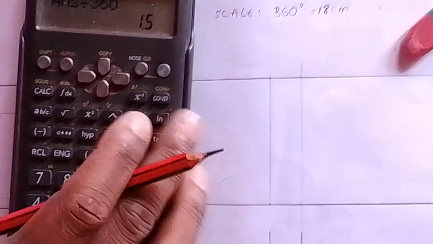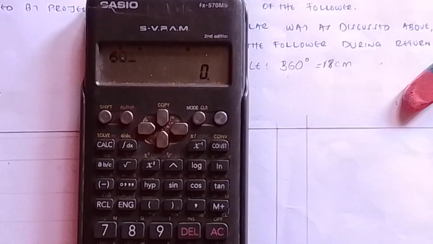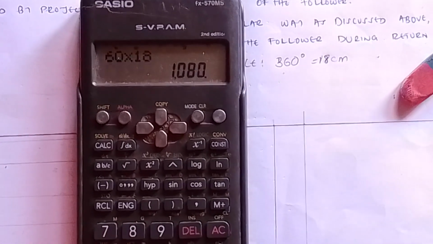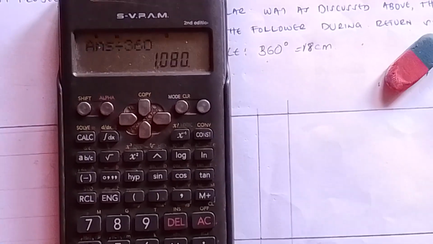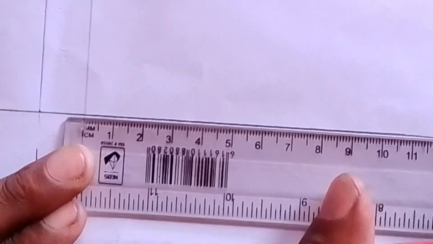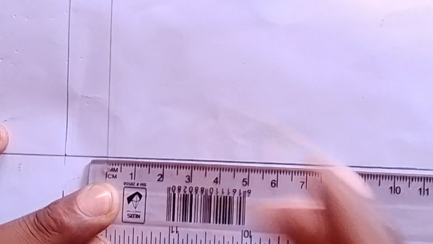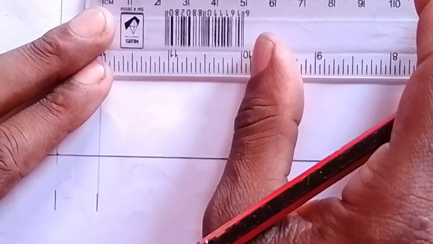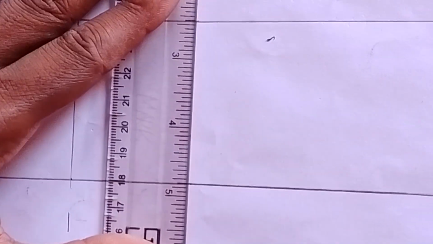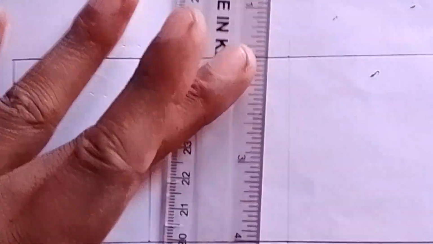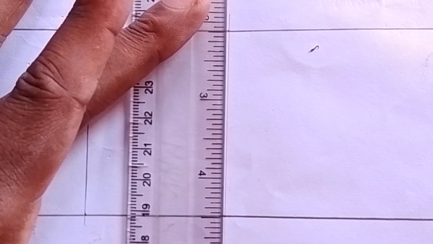Then you have been told there is a return stroke, the fall. The fall, you have been told, is maybe 60 degrees. Again, using a suitable scale, you say 60 times 18, then divided by 360. We find that it is 3 centimeters. Taking your ruler again, standing on that point, measure 3 centimeters to this point. Again from this point, measure 3 centimeters like that. Then stand on this point and draw a vertical line. At this point, we have the return stroke.